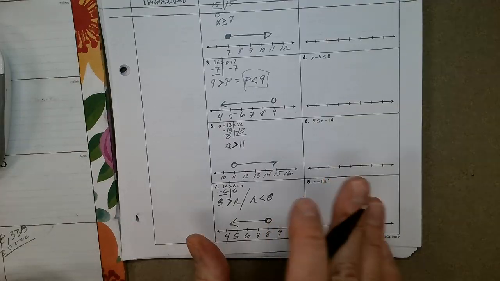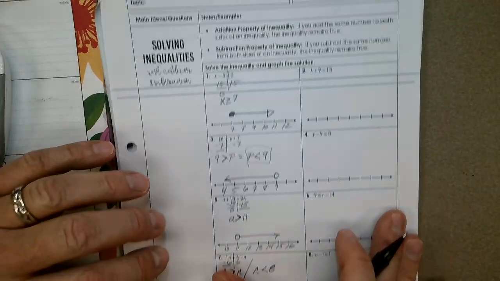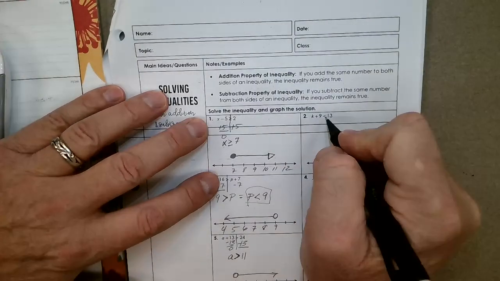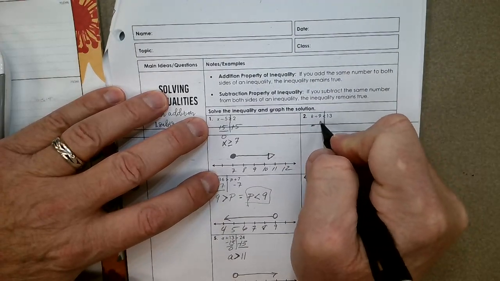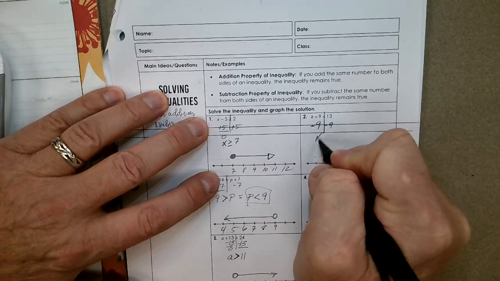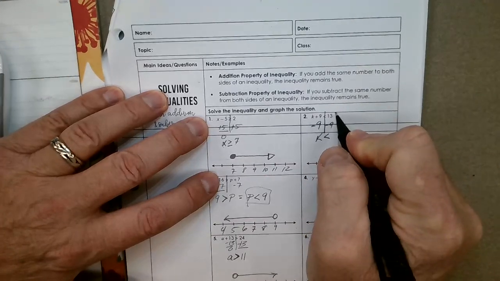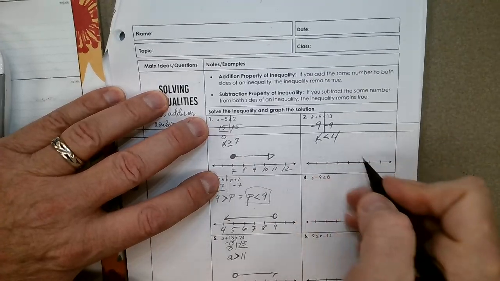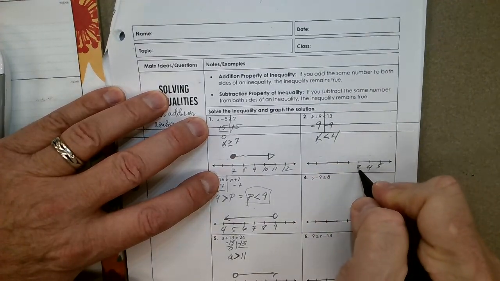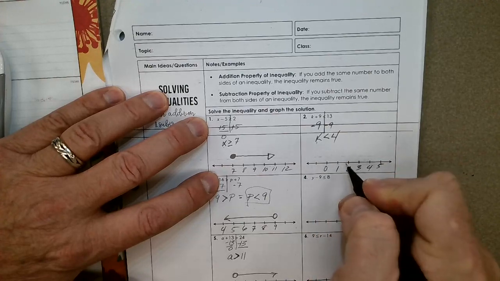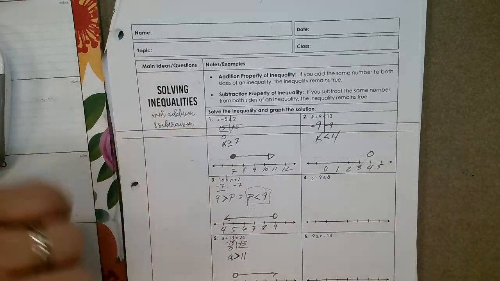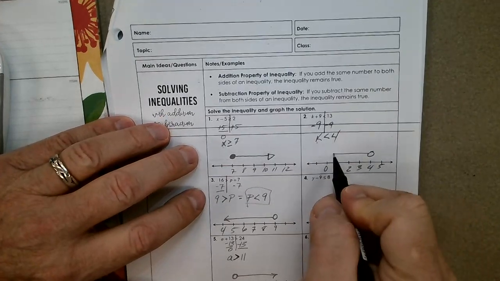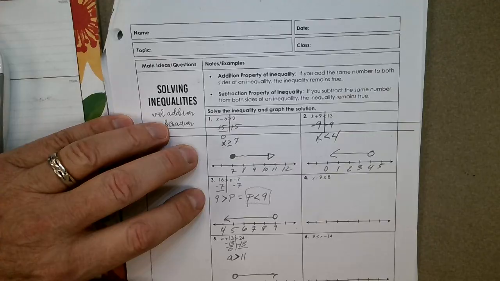Okay? All right, let's go up to number 2. Stay with me. Your work should look exactly like mine. Balance beam, minus 9, K comes down. 13 minus 9 is 4. Variables first, 5, 4, 3, 2, 1, 0. Circle above 4. Leave it empty because there's no equal to sign, and draw the arrow that way.